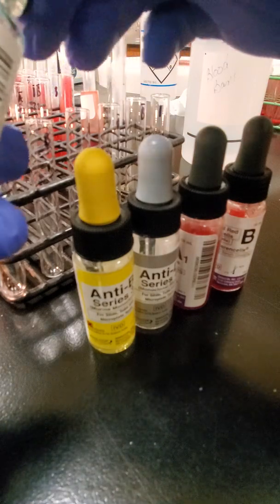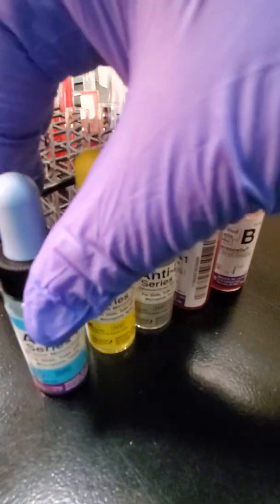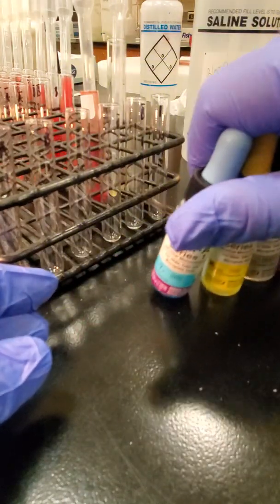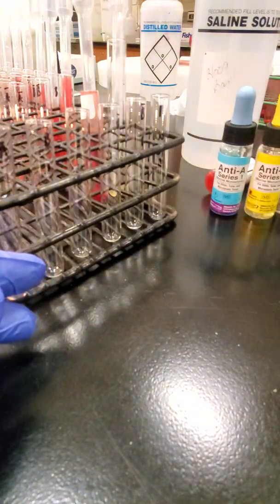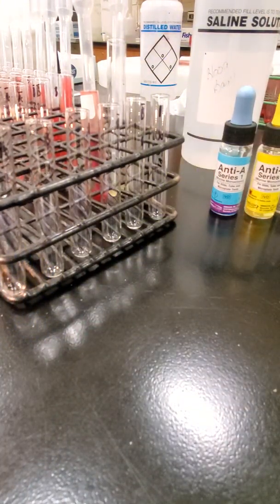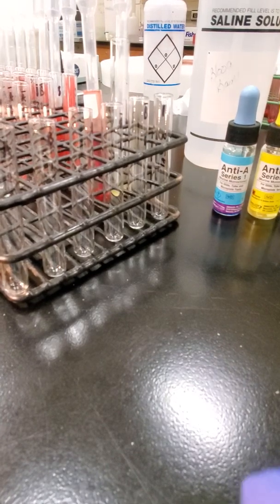Let me back up. Let me move these out of the way. I have labeled my tubes. Let me see if I can show you. For my unknown, the first 3 I have A, B, and D with my unknown number 1. And then I have A and B with a hash over top of it, or you can use a lowercase a and b, that's fine. Something to denote that that's different than the forward.